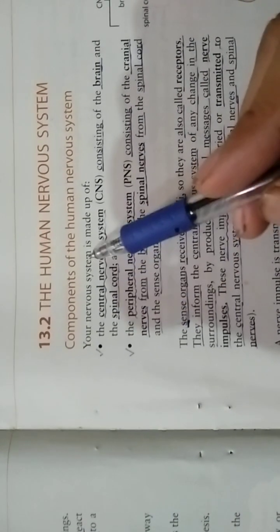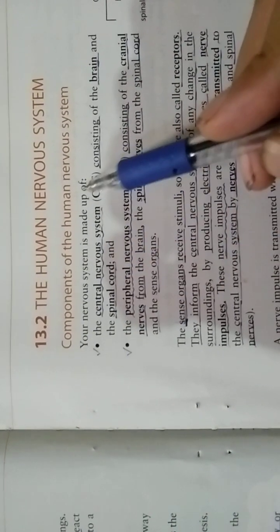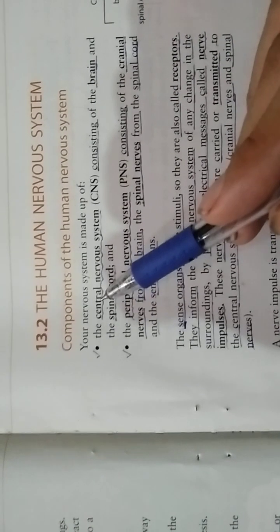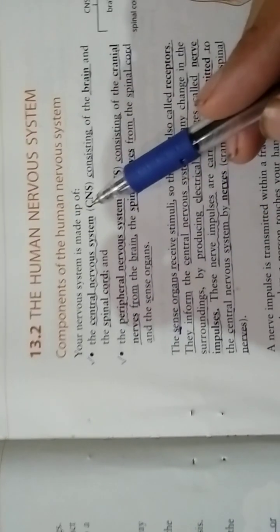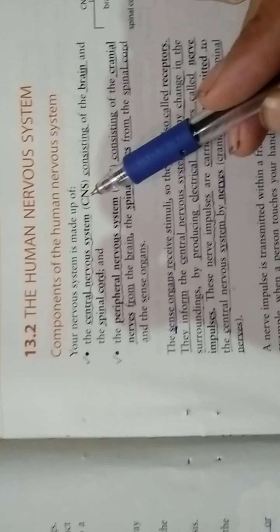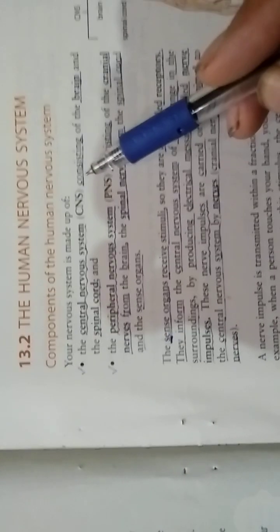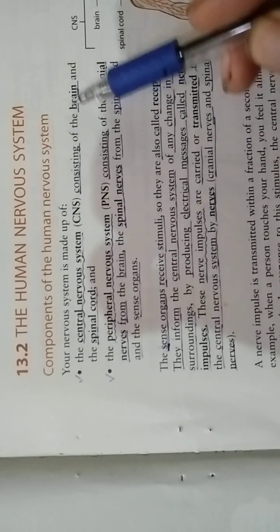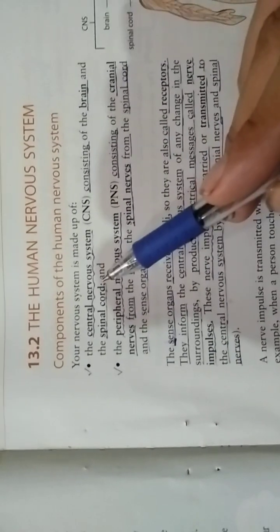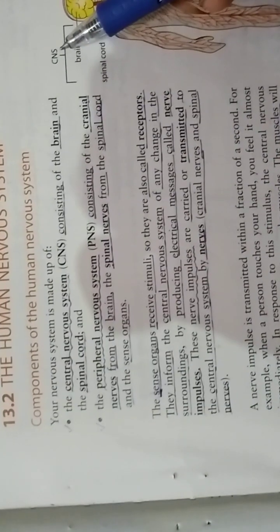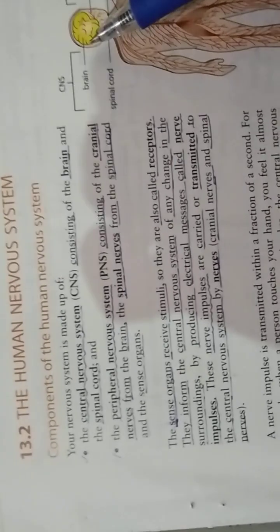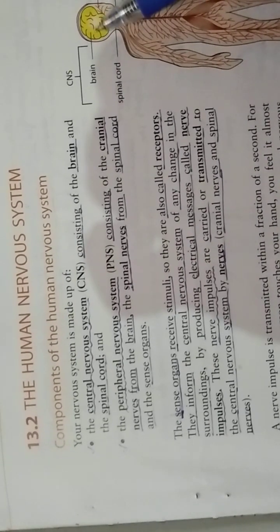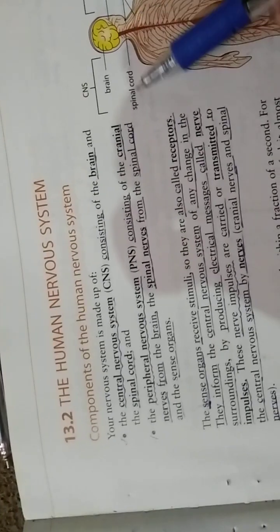Your nervous system is made up of the central nervous system, consisting of the brain and the spinal cord.